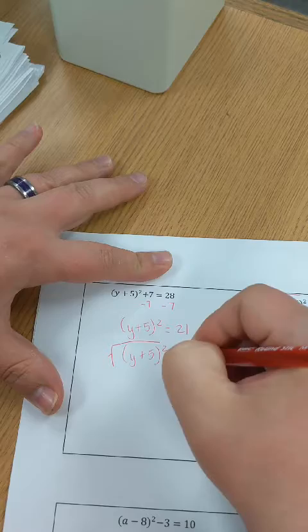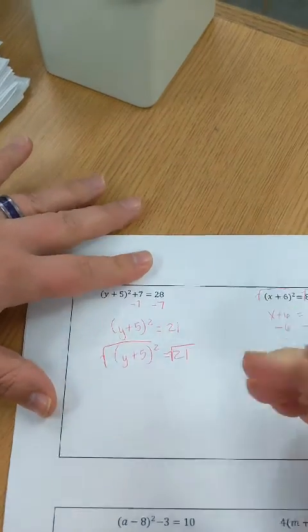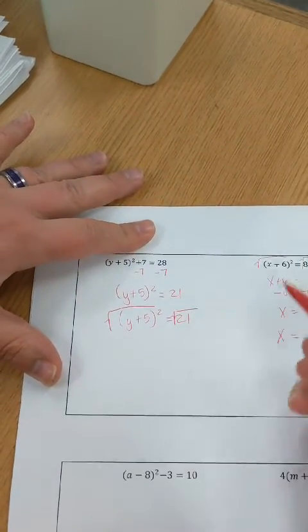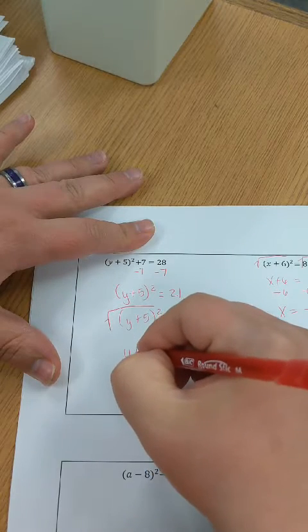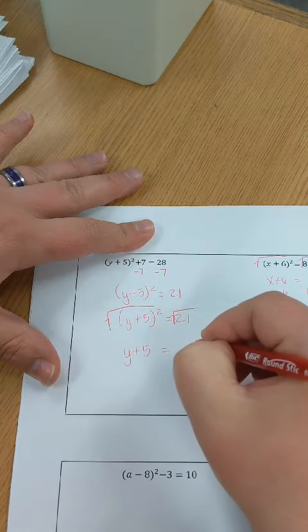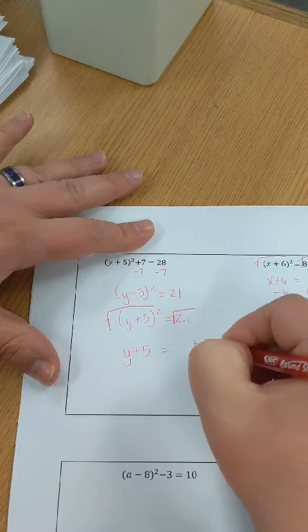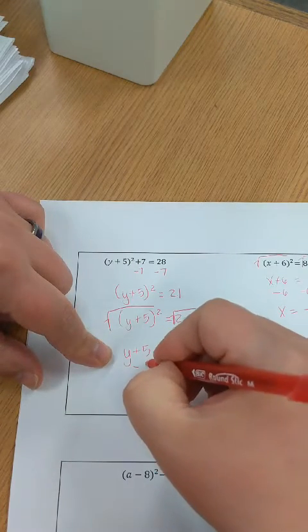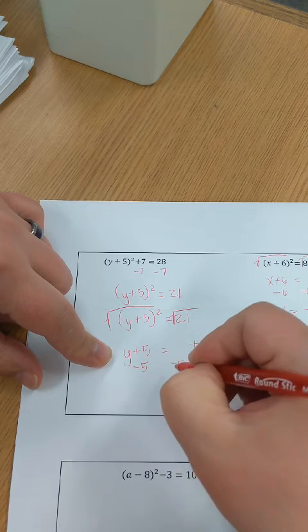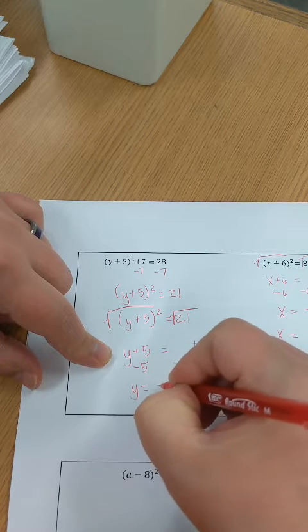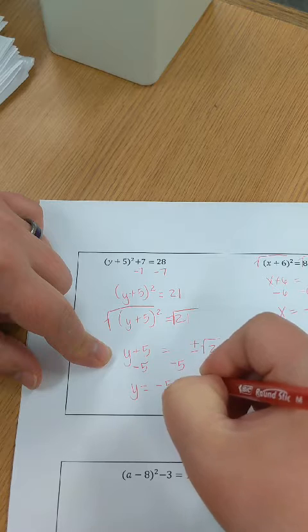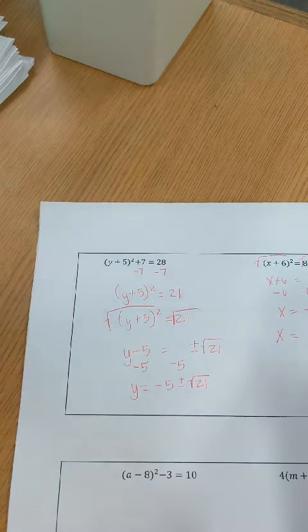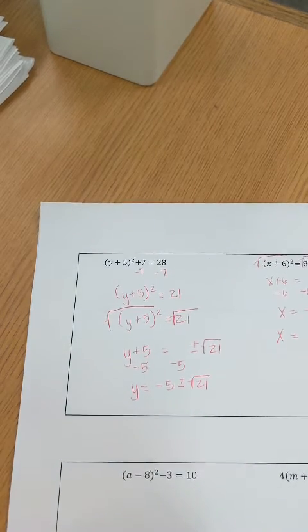Okay, so now we do the square root of both sides. So then we have y plus 5 equals plus or minus the square root of 21. So we need to subtract the 5, y equals negative 5 plus or minus the square root of 21. And since the square root of 21 isn't a whole number, we can just leave it like that and call it good on that one.